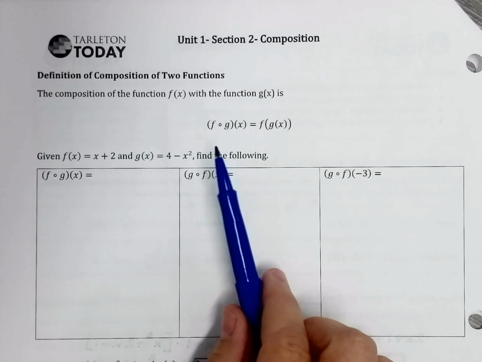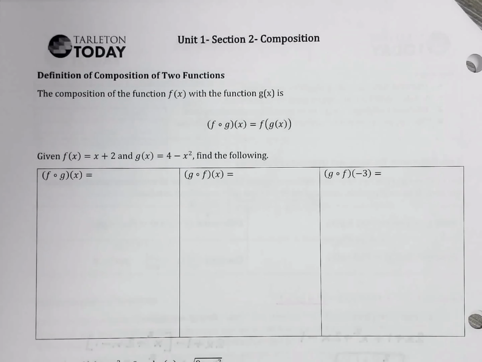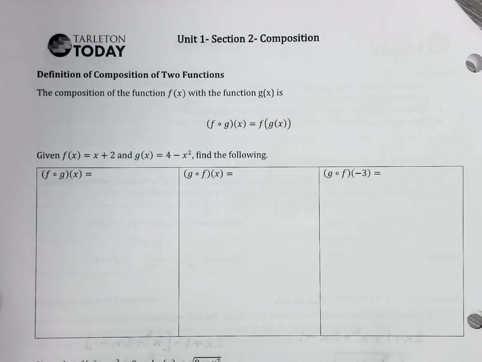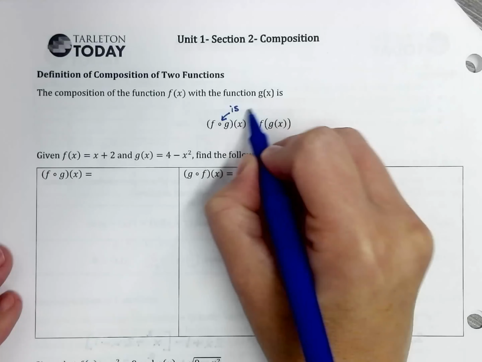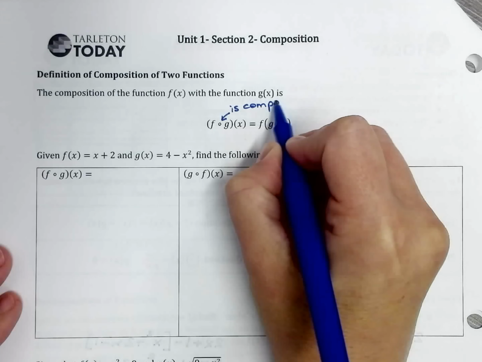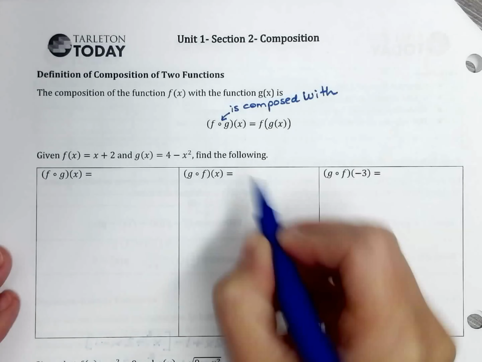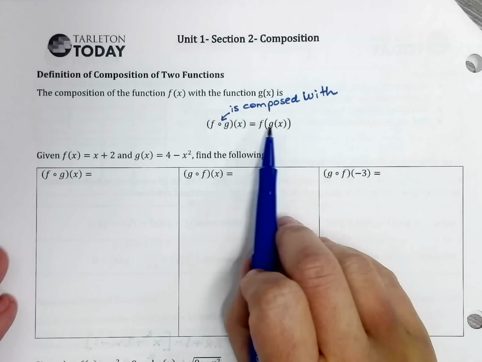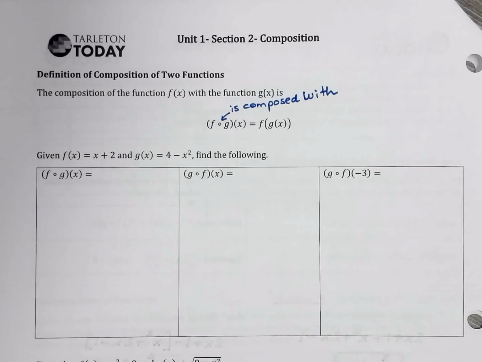So, and we're going to put a box inside the other box. The way you read this, you read F is composed with G. So F is composed with G. Okay? Or F of G of X. It's going to look a little better when we work out an example.